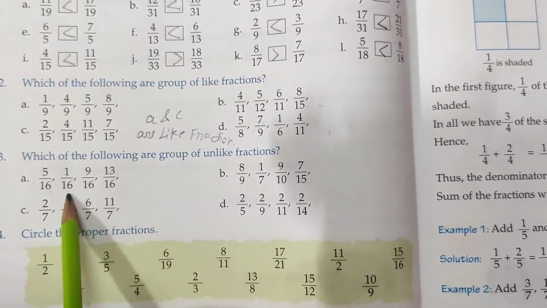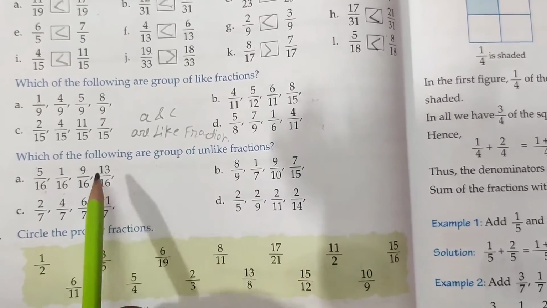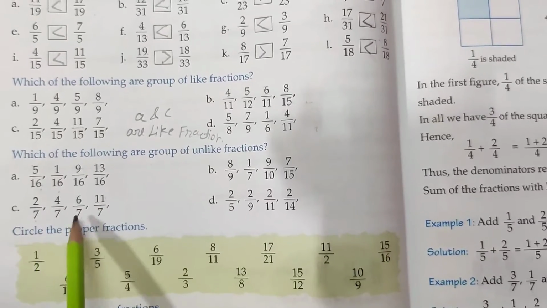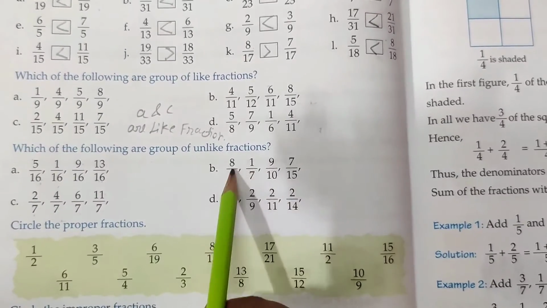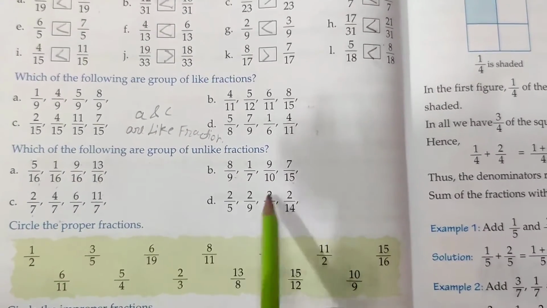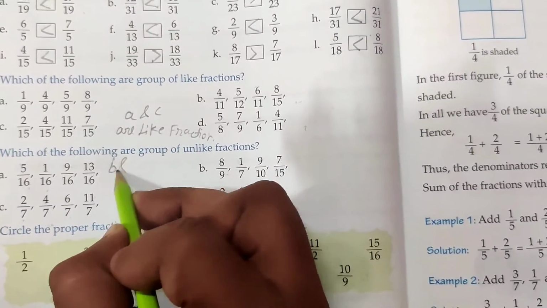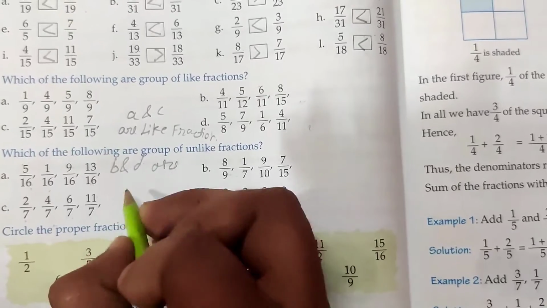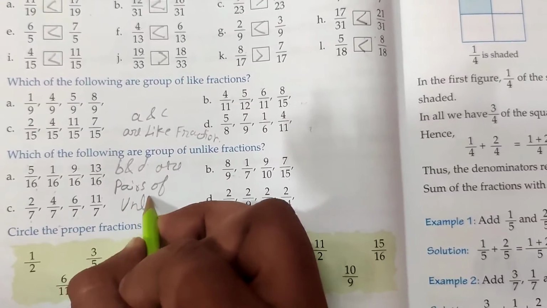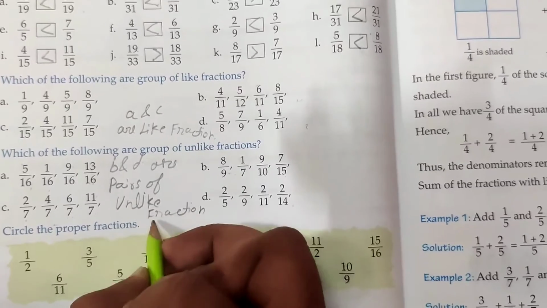In the third question, which of the following are groups of like fractions? 5 upon 16, 1 upon 16, 9 upon 16, and 3 upon 16. 16, 16, 16, 16 are like. 2 upon 7, 4 upon 7, 6 upon 7, 11 upon 7, the denominators 7, 7, 7 are like fractions. 8 upon 9, 1 upon 7, 9 upon 10, 7 upon 15 are unlike fractions. So B and D are pairs of unlike fractions. Simple.